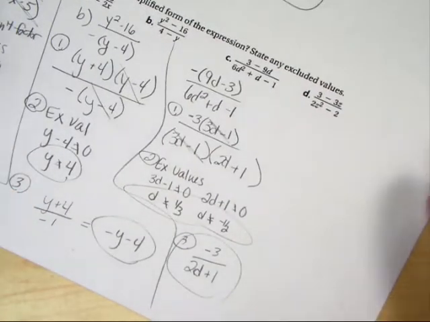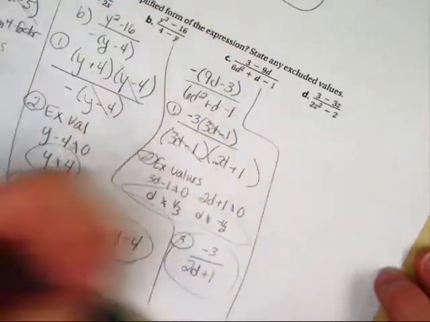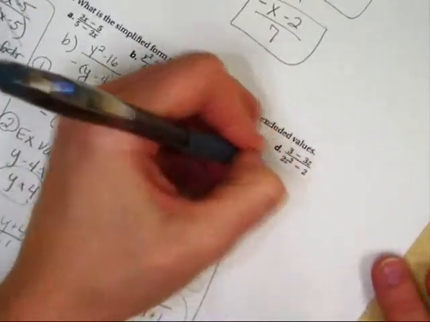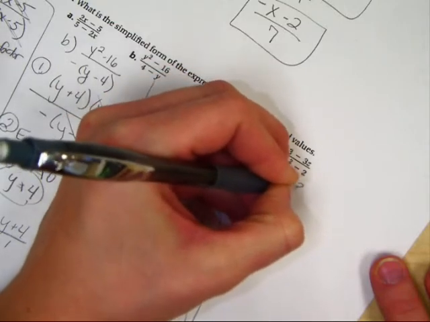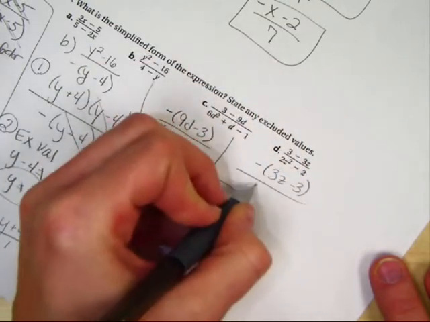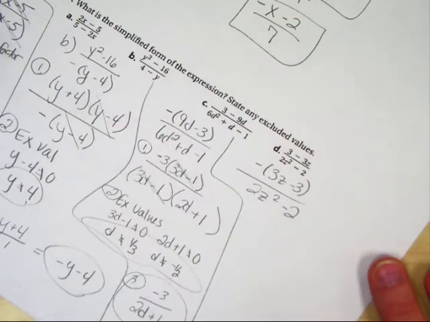Last one is part D. You should notice the top is not written as it should be. So we're going to pull out a negative, and we're going to make it 3z minus 3. The bottom is fine. We'll keep it 2z squared minus 2. Be careful with your 2's and your z's.